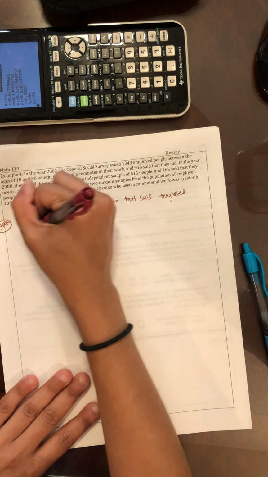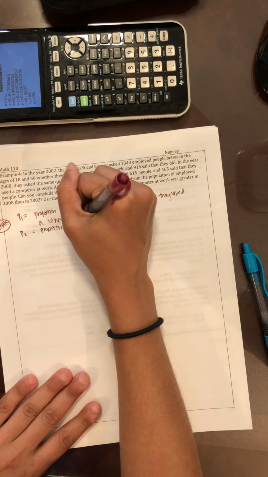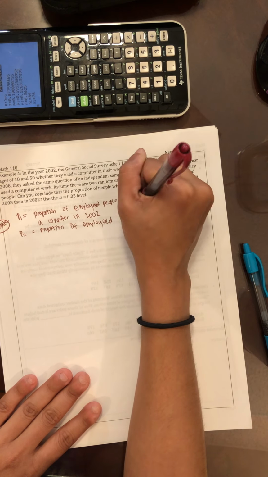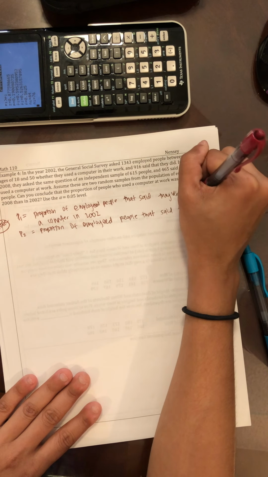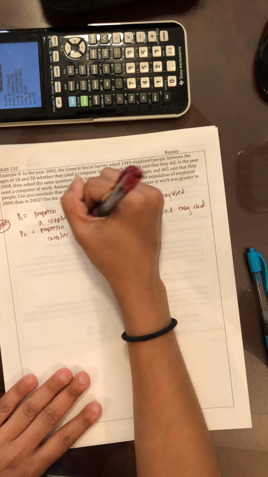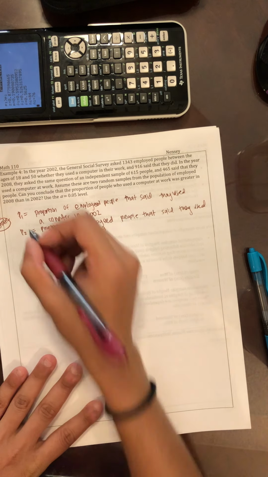Okay, P2 is the proportion of employed people that said they used a computer in 2008. Okay, and then what else goes in my Ho and my Ha?